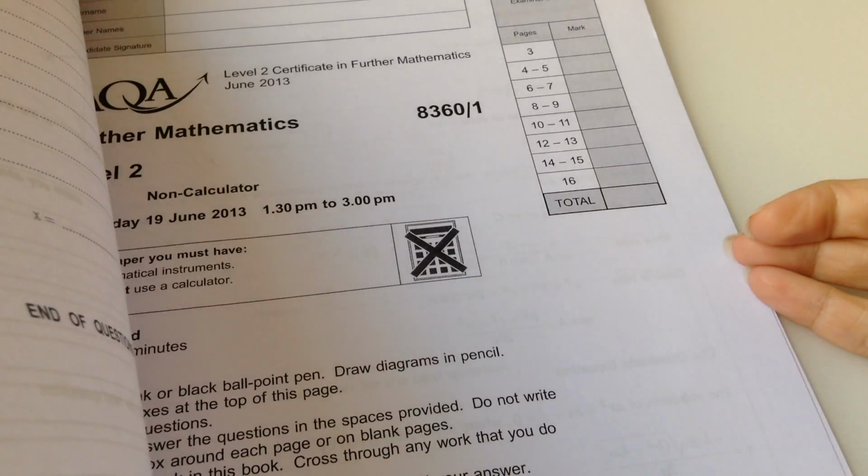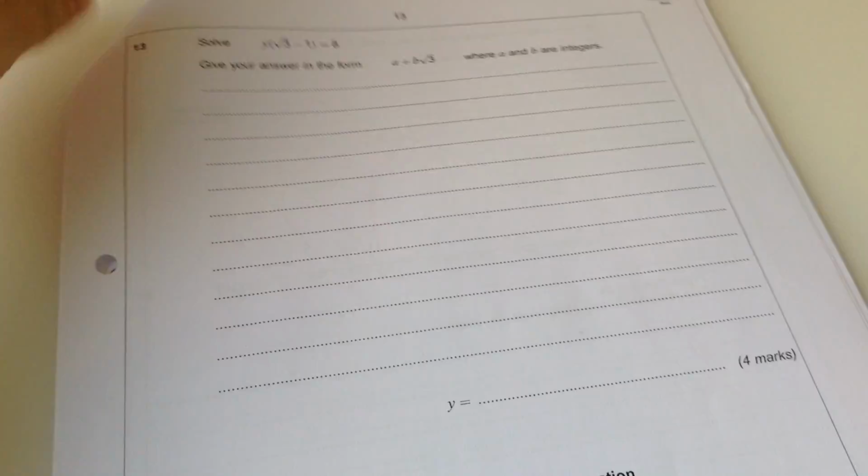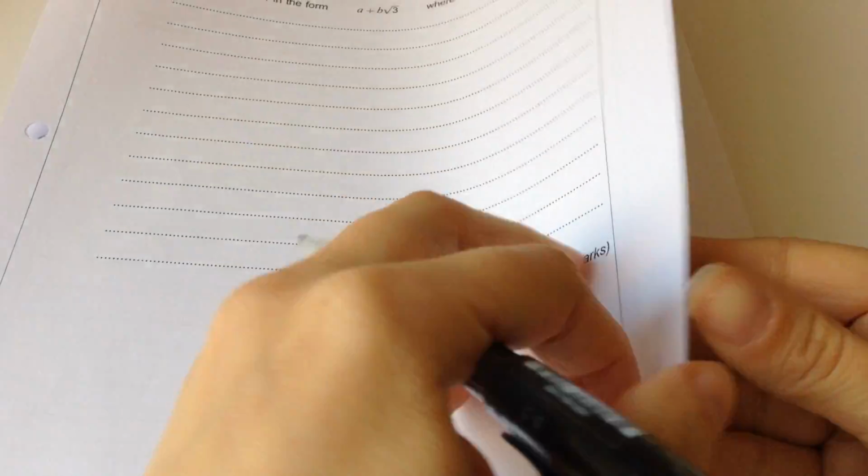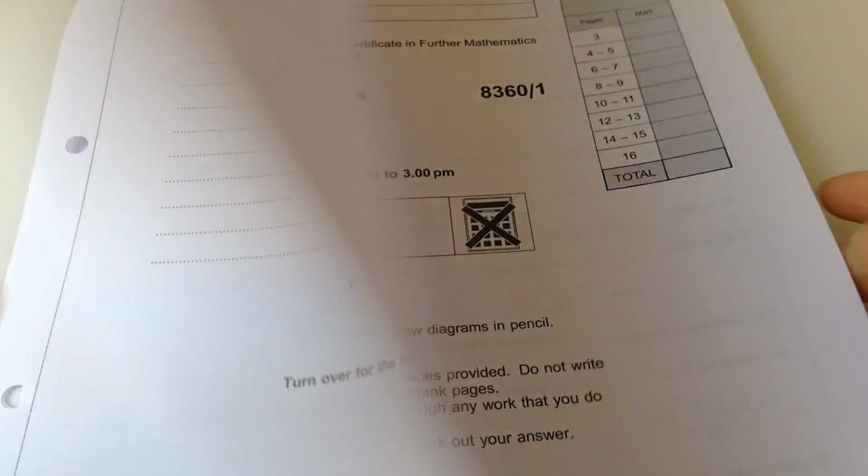Welcome back to this Walking Talking mock. We are doing Further Maths 2013 paper 1 and we are on question 13, which actually means we're almost done, right? Because there's only 16 questions.